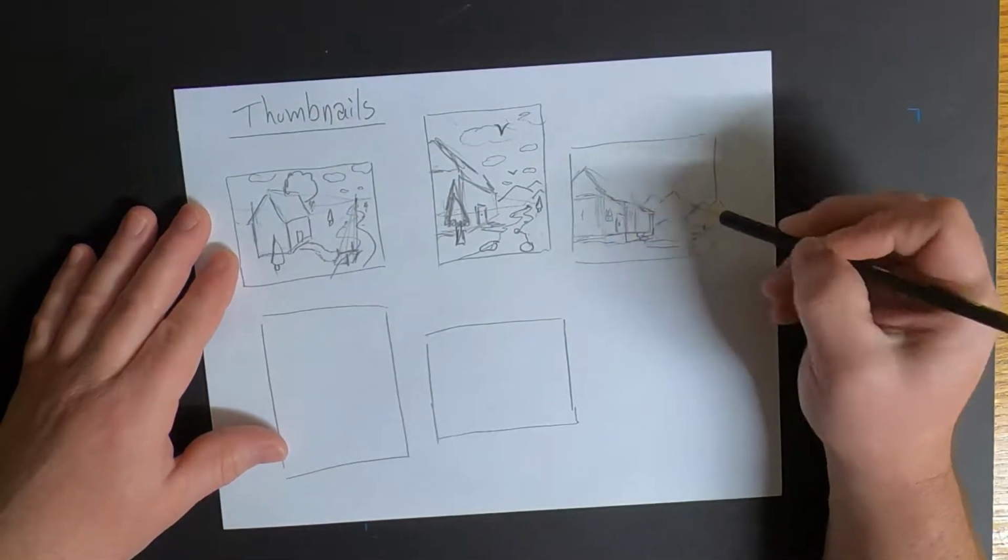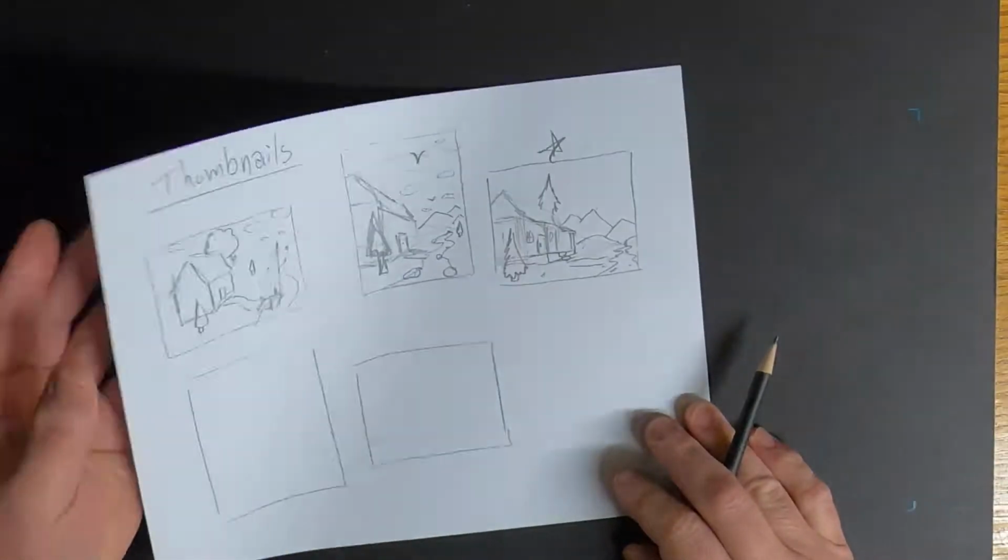And in this third thumbnail, I really moved the eye level down low and gave a different point of view here, which I think is my favorite.